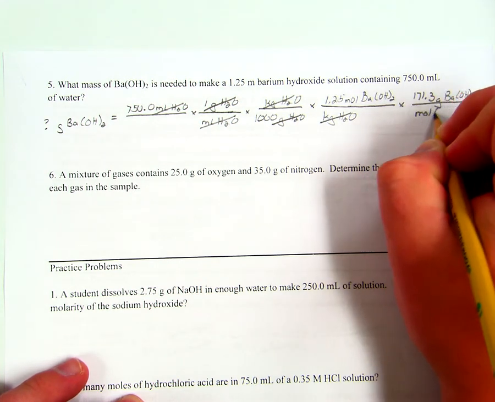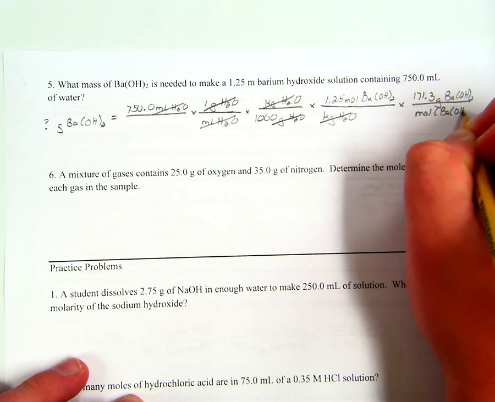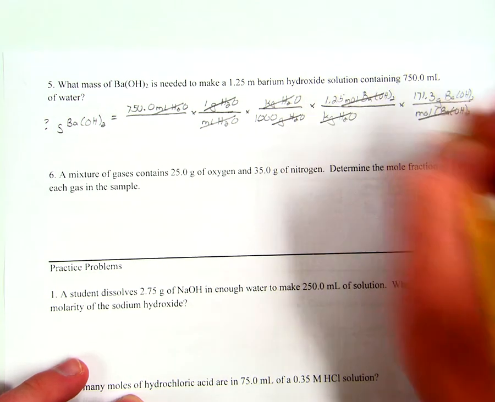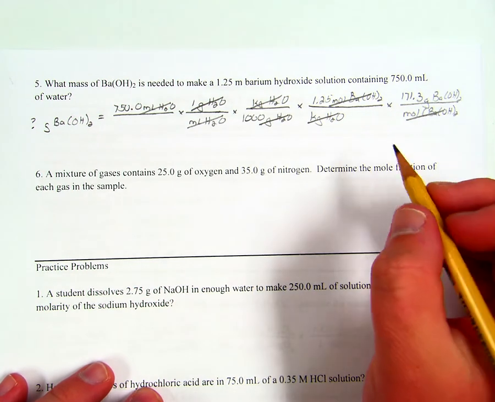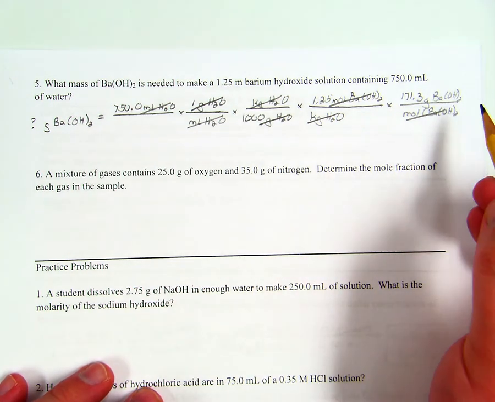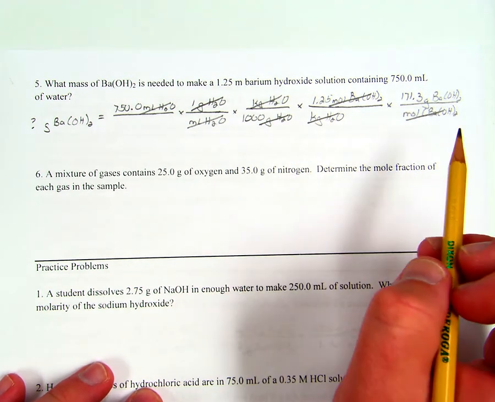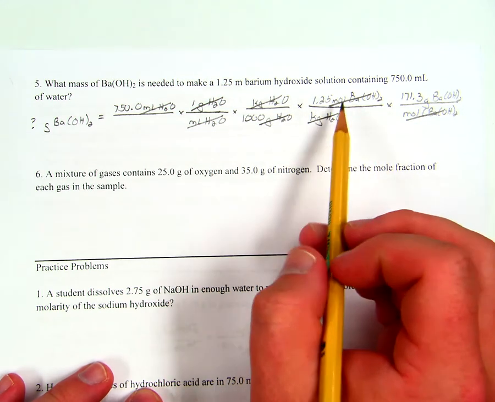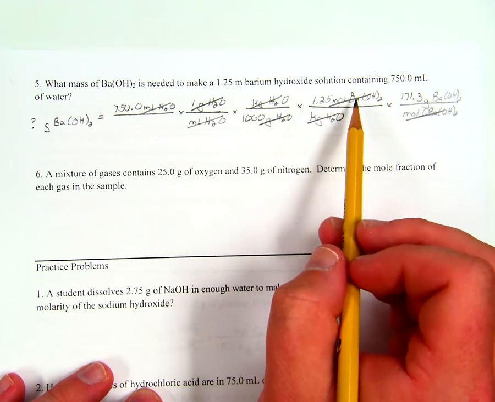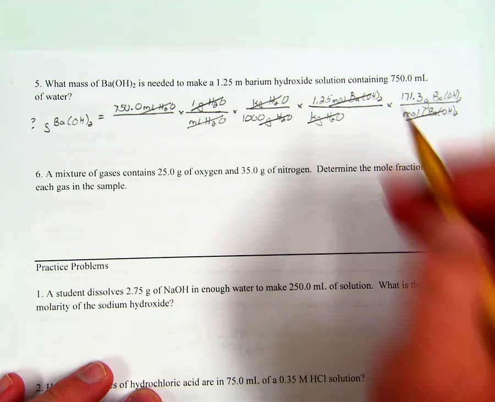We're left in grams. Our sig figs here. It looks like we are going to get 3 sig figs. Kind of like we talked about earlier, though, with making the solution, we actually haven't made this yet, so we really shouldn't let it limit us. I'll just go ahead and round to 3 sig figs, though. I get 161 grams barium hydroxide.